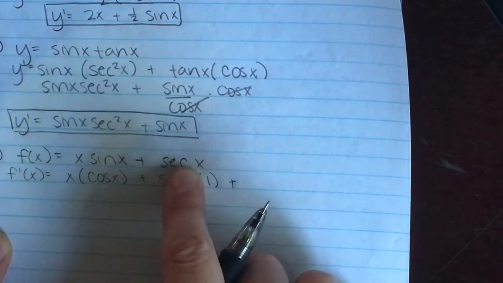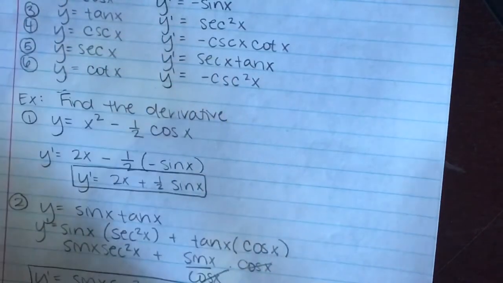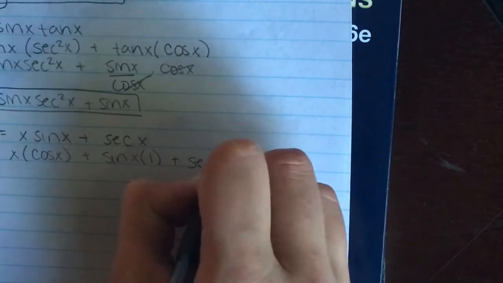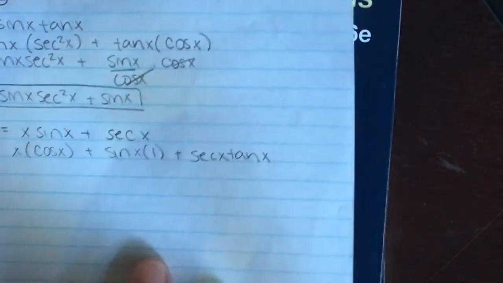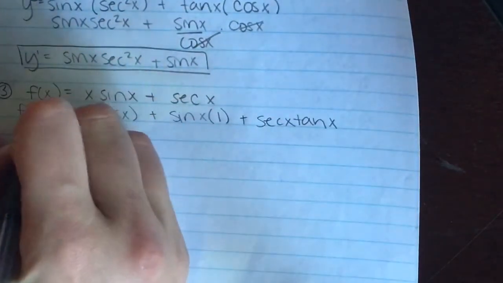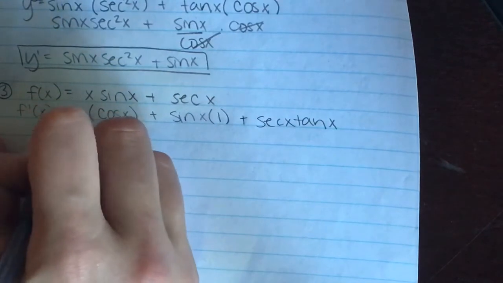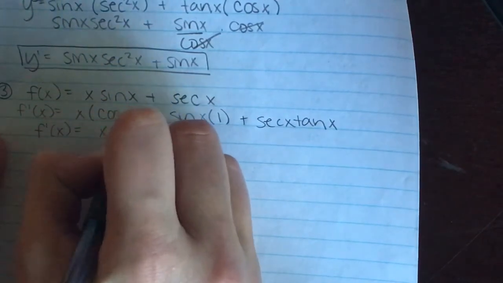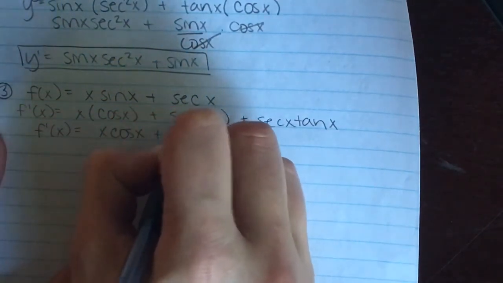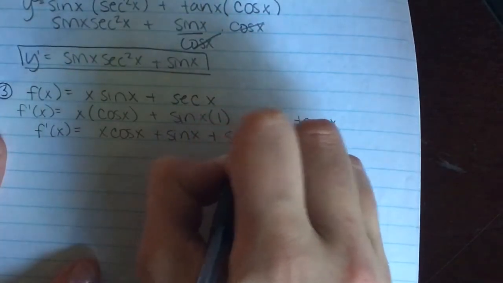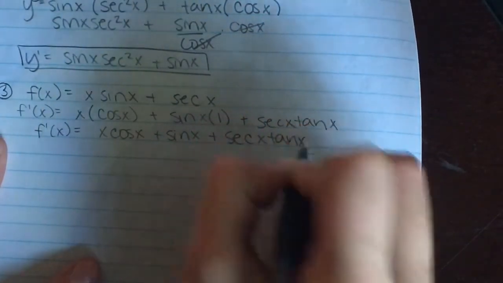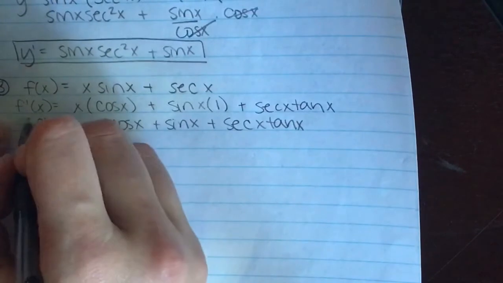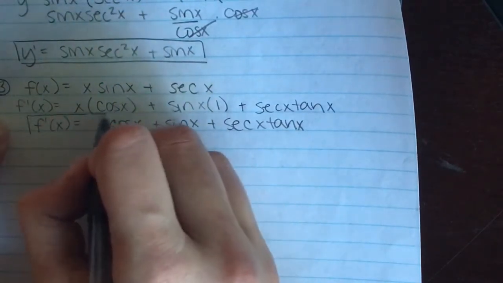And then the secant x part, I'm just going to look up here at my little shortcuts, and I know that the derivative of secant would be secant x tan x. And then I can go through and simplify that. So I've got x cos x plus sine x plus secant x tan x, and that is my derivative.